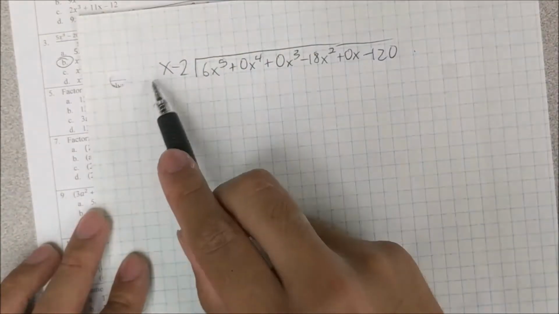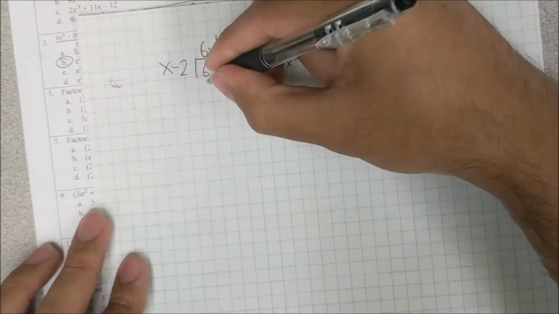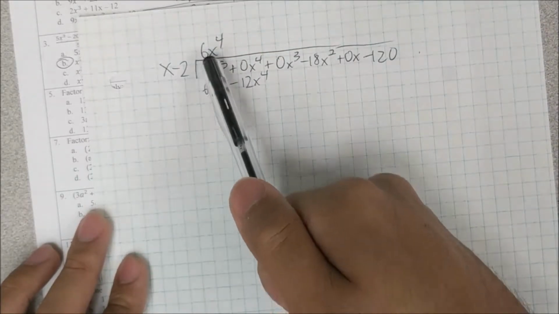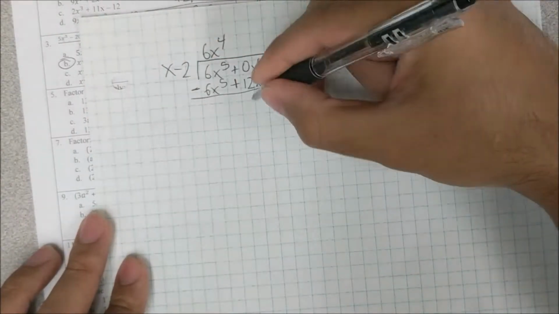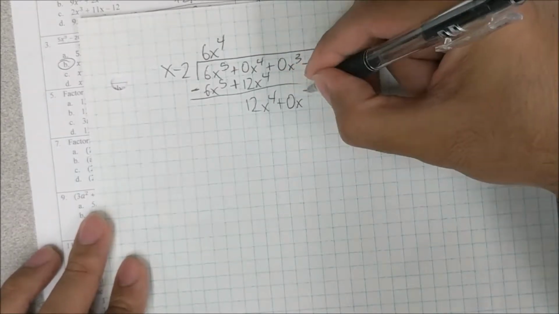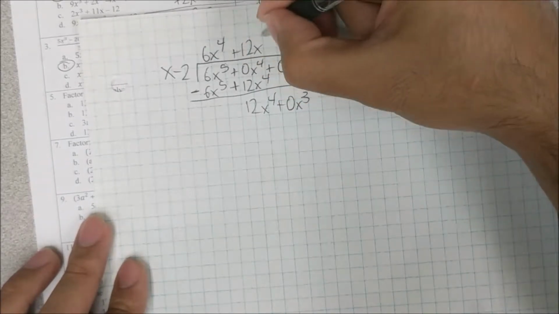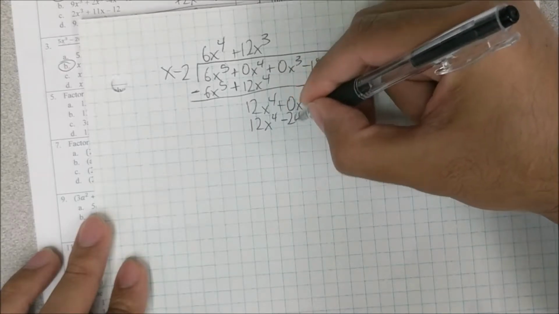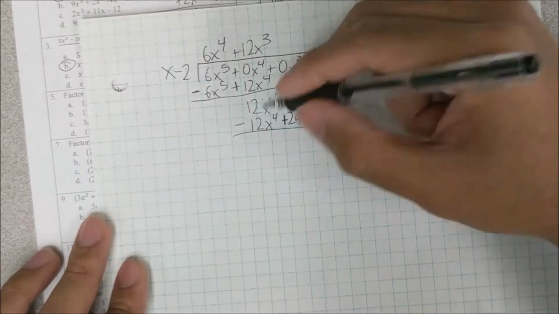Okay, so how many times does x go into 6x to the 5th? 6x to the 4th times. Okay, remember our goal is to have these terms match up. So once they match up, we subtract or add the opposite. Remember, the whole goal is for these to cancel out. Okay, so now how many times does x go into 12x to the 4th? Okay, so again, once these match, add the opposite.